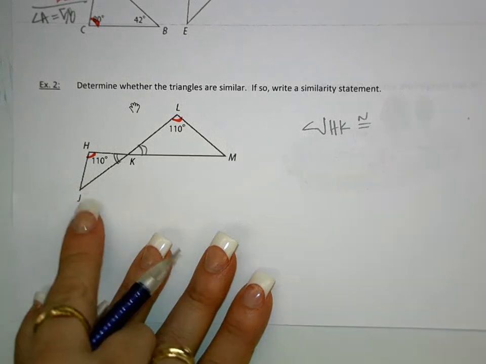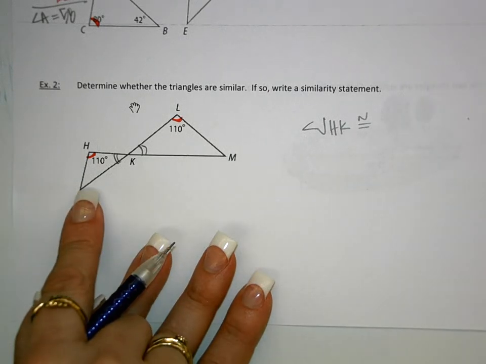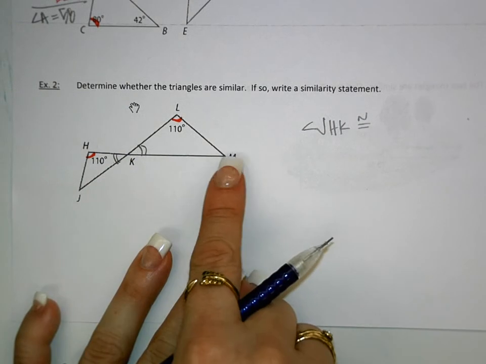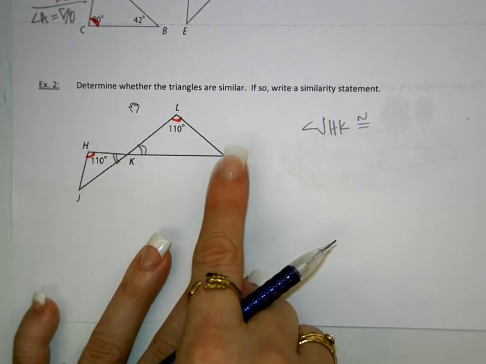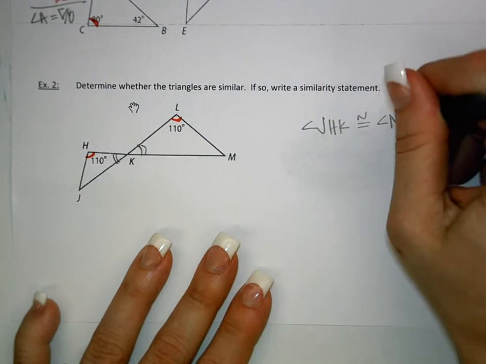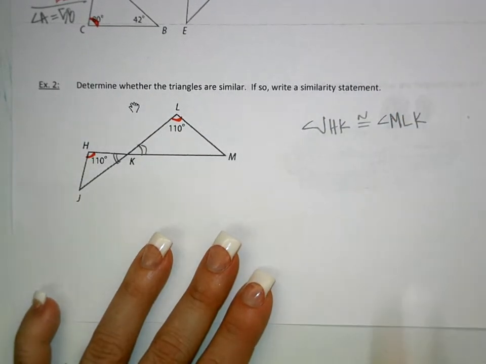How do you have to name this? If I go from the corner that doesn't have anything on it to the red corner to K, I have to start with the M. So you have to start with the corner that doesn't have anything on it, to the corner with the red, to the K. So those are similar.